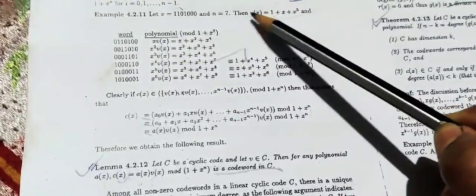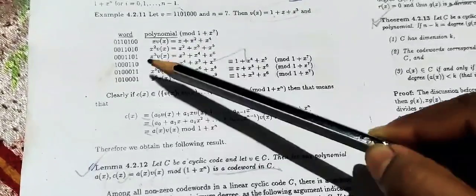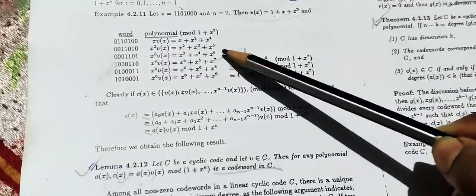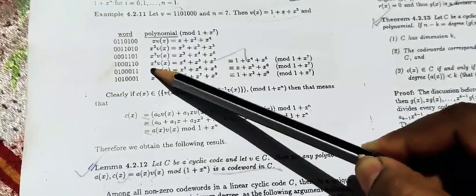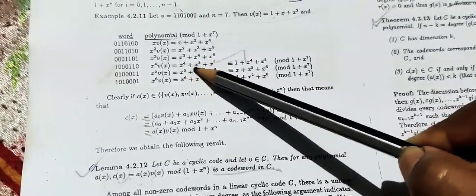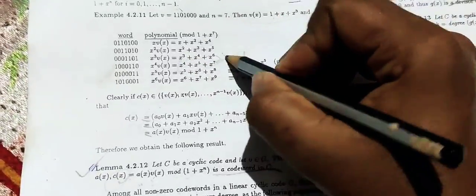Okay, and next, x square v of x gives x square plus x cube plus x raised to 5. And x cube v of x is x cube plus x raised to 4 plus x raised to 6. And x raised to 4 times v of x is x raised to 4 plus x raised to 5 plus x raised to 7. So, this is divided by 1 plus x raised to 7.